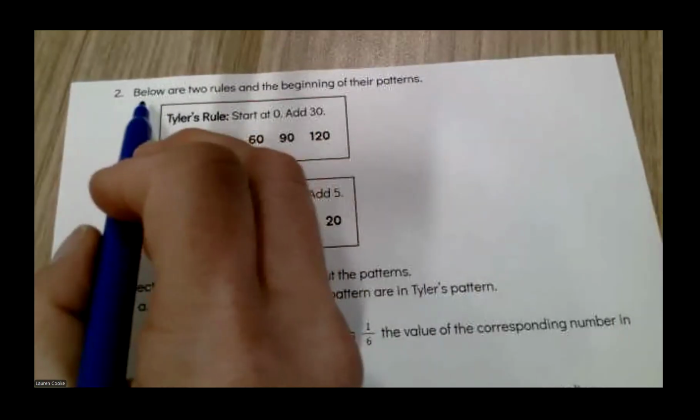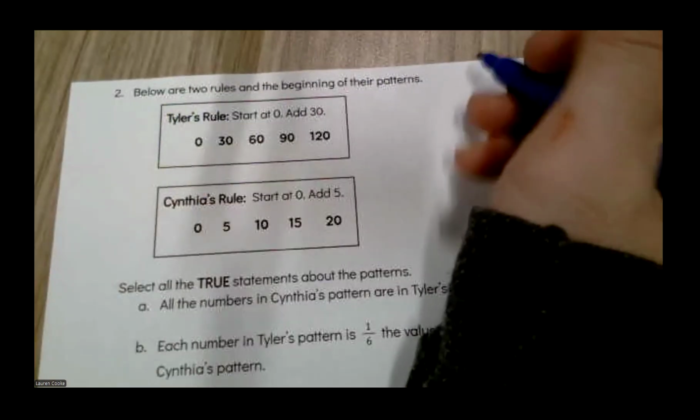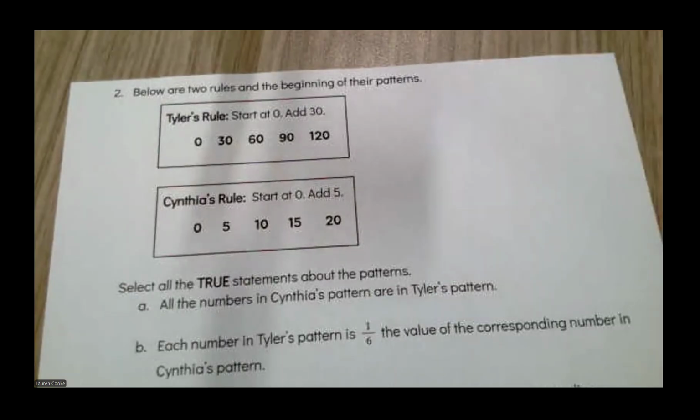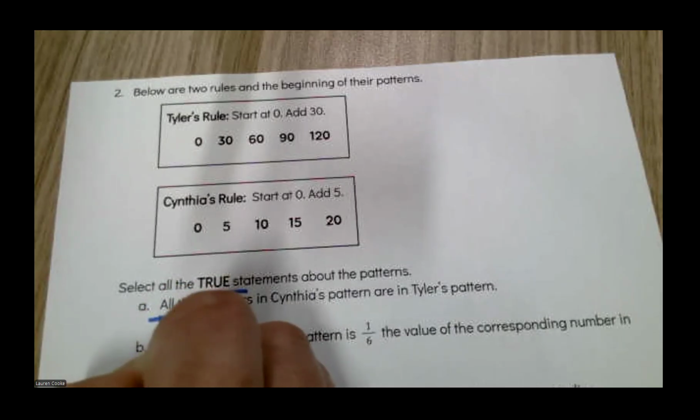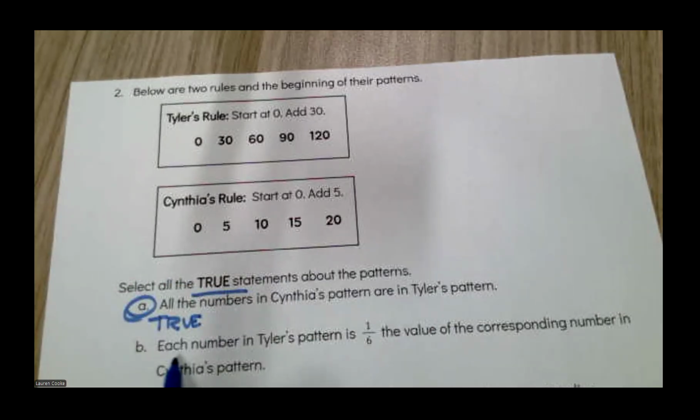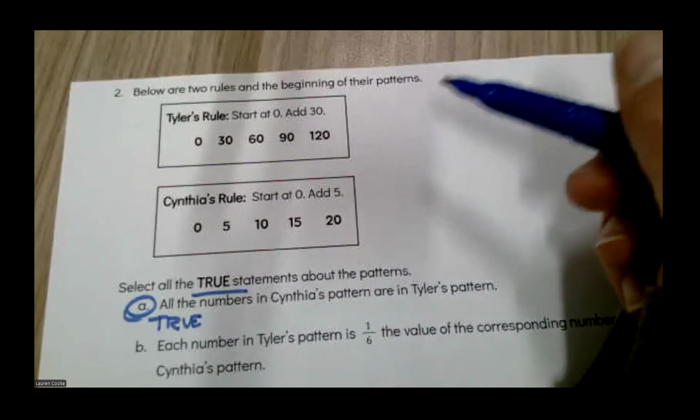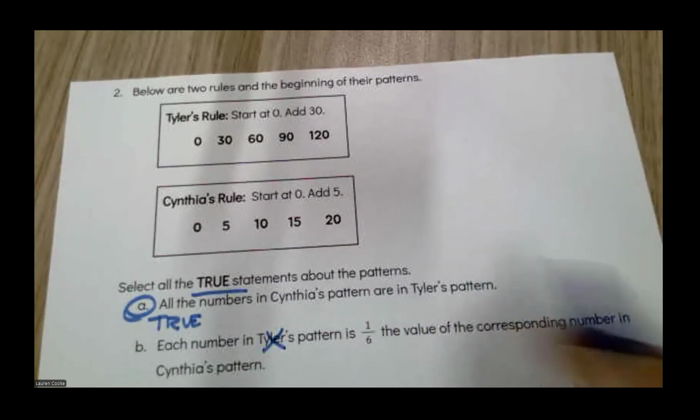Below are two rules in the beginning of their pattern. Adding 30, adding 5. Select all the true statements about the patterns. All the numbers in Cynthia's pattern are in Tyler's pattern. Yes, that is true for A. Each number in Tyler's pattern is one, no, because it's 6 times.